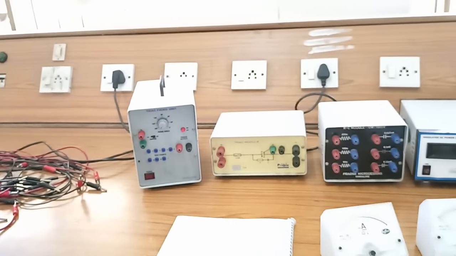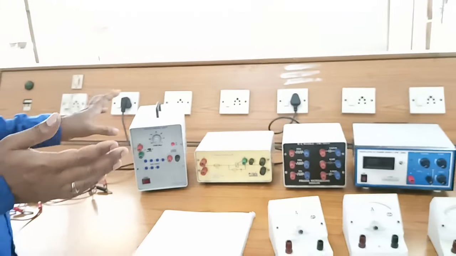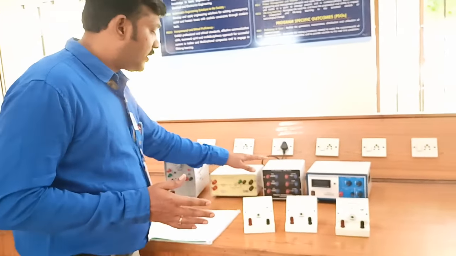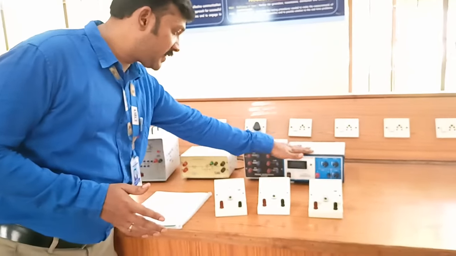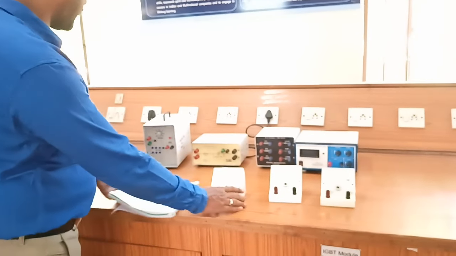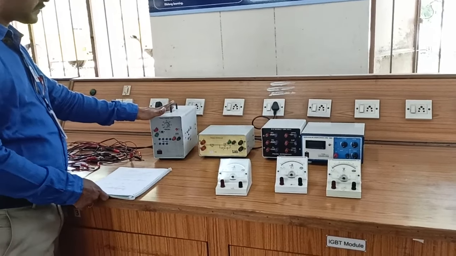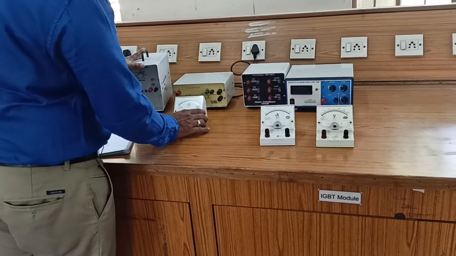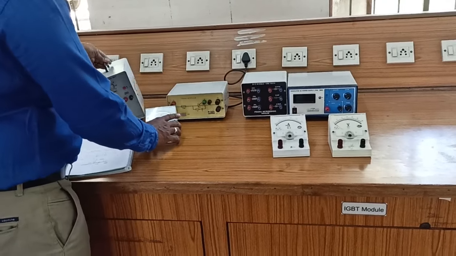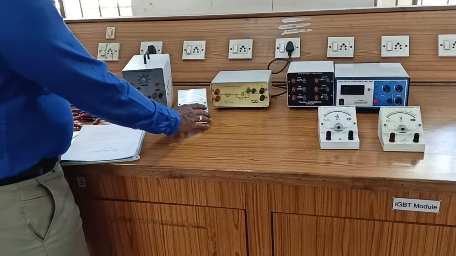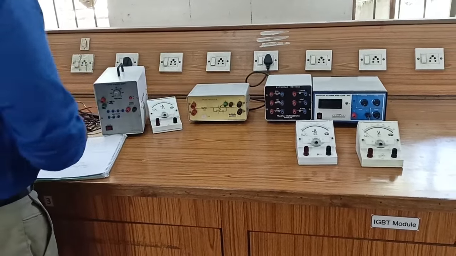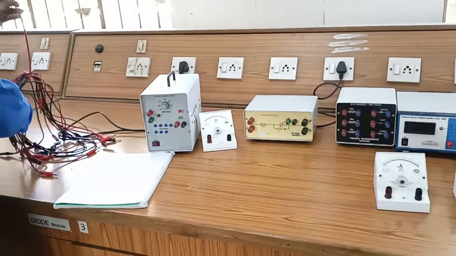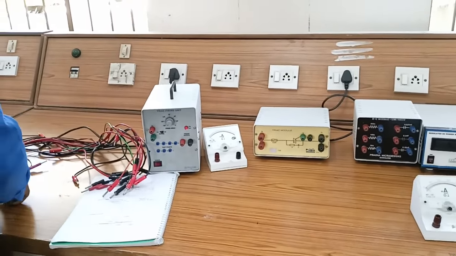Now I am going to connect these devices in order to get the VI characteristics of the triac. This device is for the main terminal side, and this is for giving the firing pulses for the gate terminal, or it can be used to vary the current applied to the gate terminal. For that I have the meters to measure the gate current. I have arranged the equipment, so now I am going to connect these meters and the equipment.